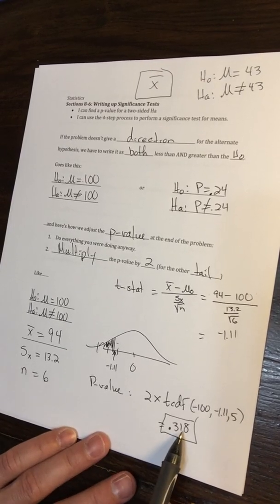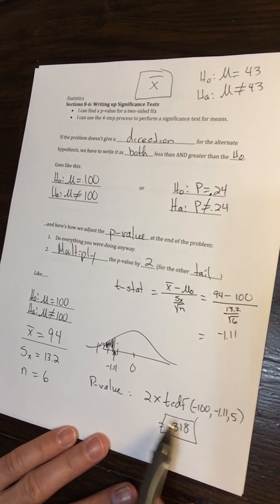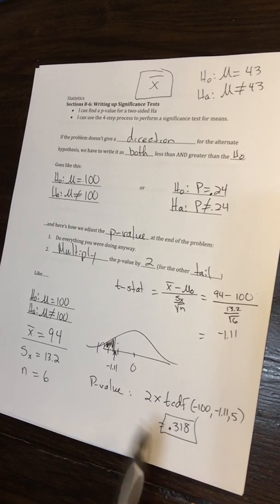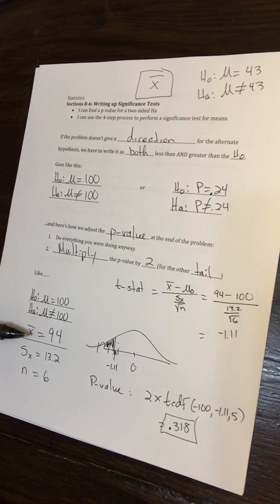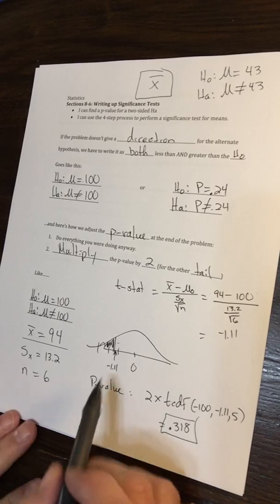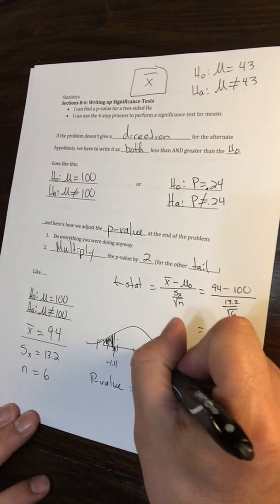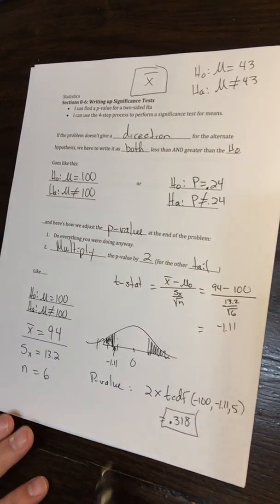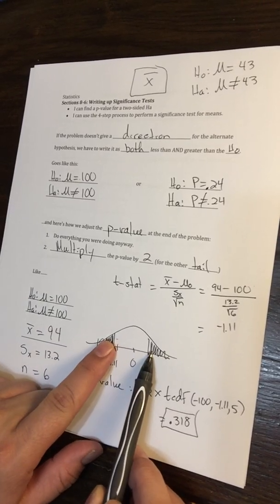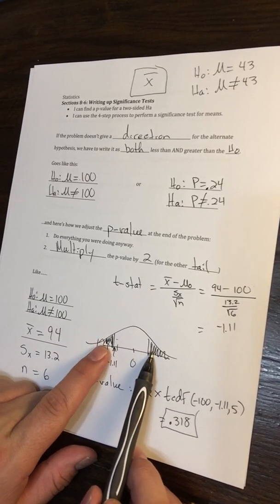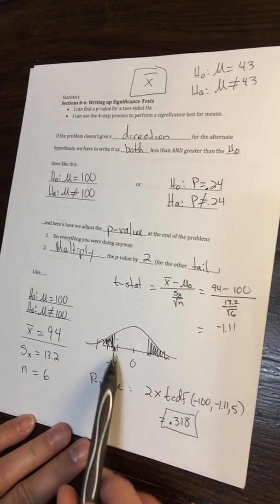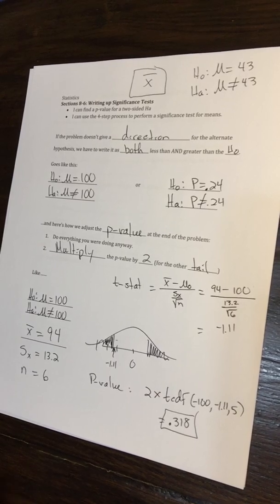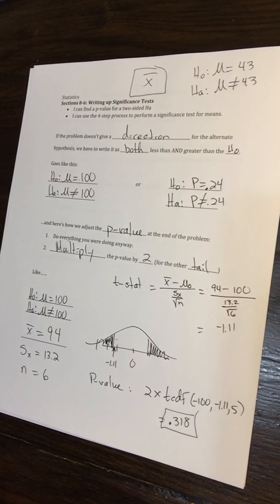Now, why did I multiply by 2? The p-value is supposed to be the probability that if 100 is true, I would get a sample as far away as 94. But it doesn't say which way. So the 94 gives me this as a t-statistic, but it could also have been that far away or further. So now the two shaded areas are the collective probability that I would be 94 or further away. So I put it in the calculator to get one tail, and I just multiply by 2 because of symmetry. I hope that makes sense.